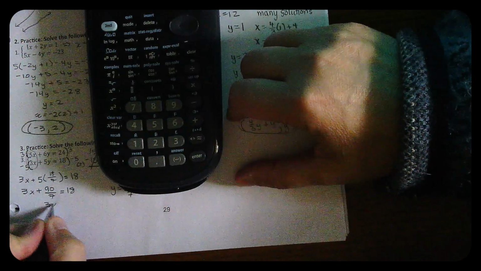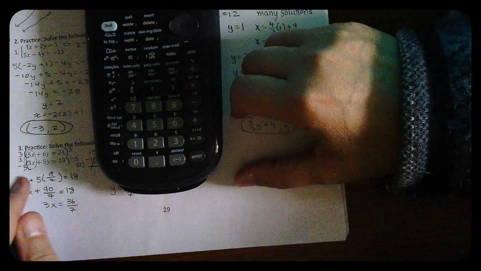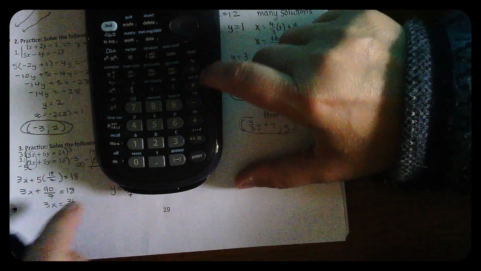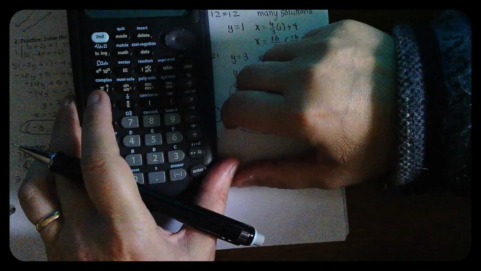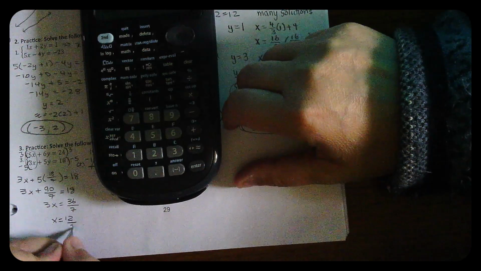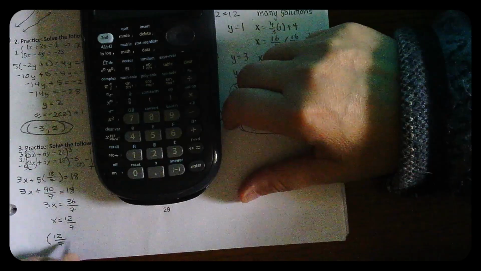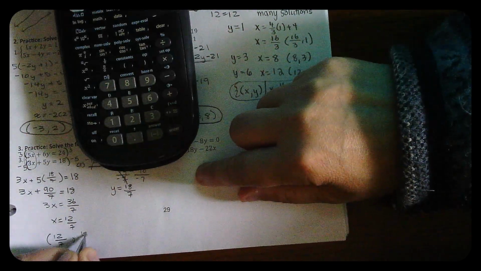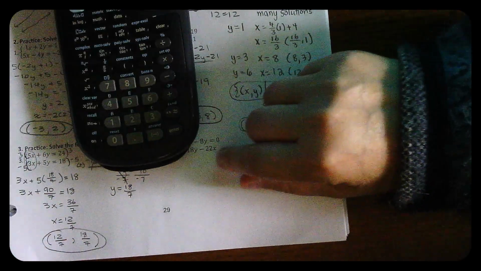So 3x equals 36 over 7. Now I'm going to divide that answer by 3. So I'm just going to leave that in there, divided by 3. Get 12 over 7. Okay, so my ordered pair is 12 over 7, comma, 18 over 7. That answer looks a little sketchy, so let's check our work.